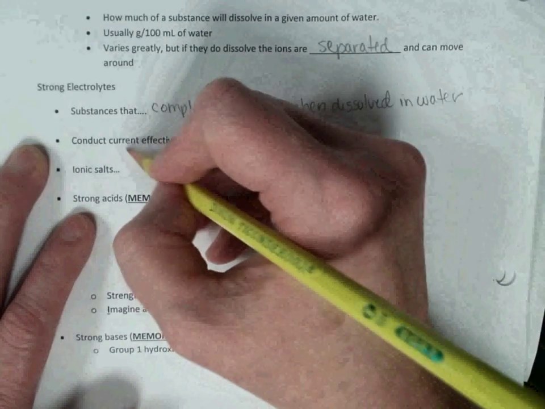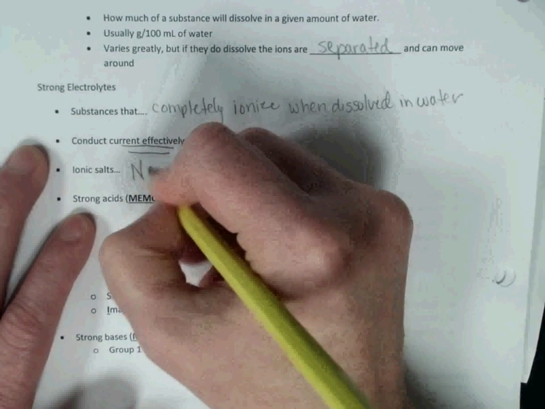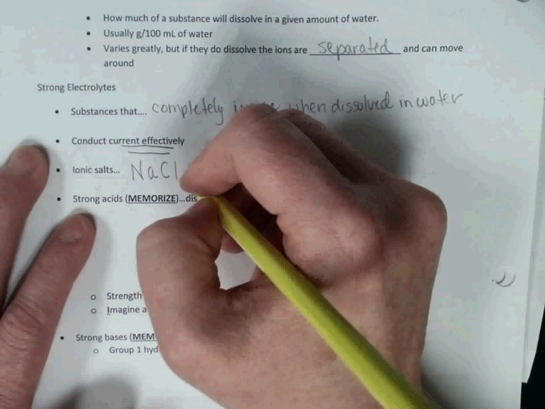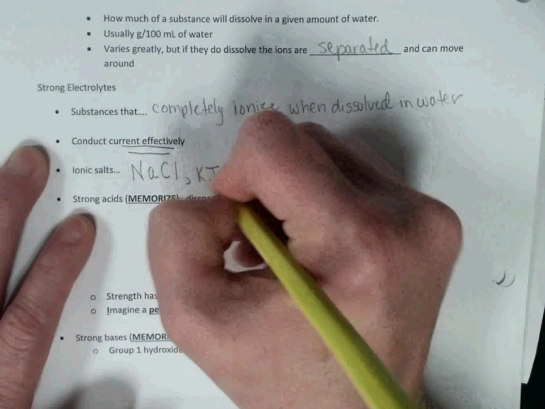They conduct current effectively. Gatorade conducts electricity. Can we test that? Some of y'all have done that before. I've had several students do that for science fair projects.